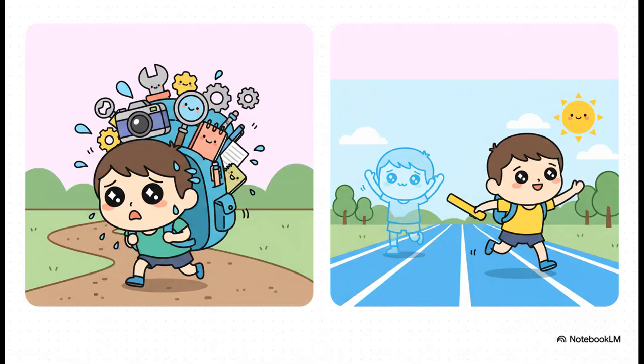This comparison says it all, really. The standard way of doing things is a marathon, where you have to carry every single tool you'll ever need in a huge, heavy backpack right from the starting line. Of course you're going to collapse. The chained workflow, though, is a relay race. The first runner, your image generator, runs its lap, passes the baton, and it's done. Its memory gets totally cleared. Then the next runner starts on a completely fresh track.